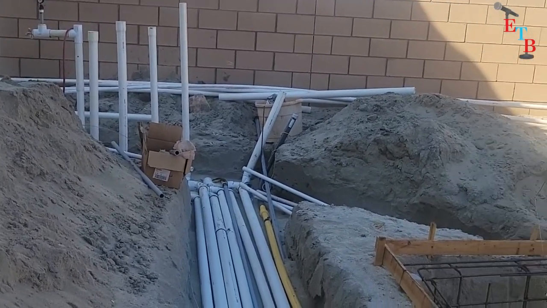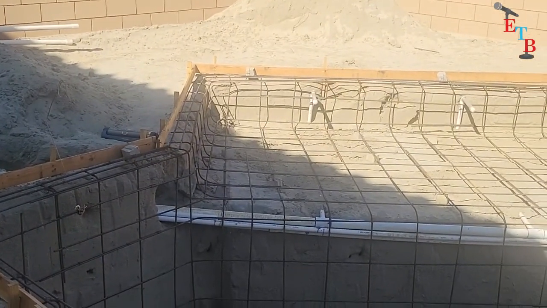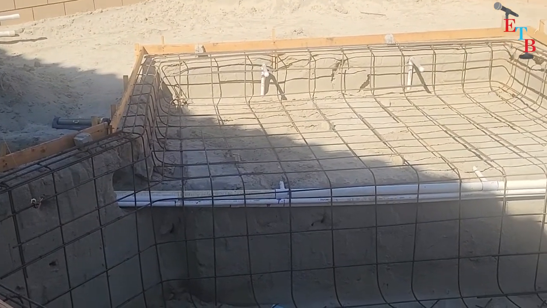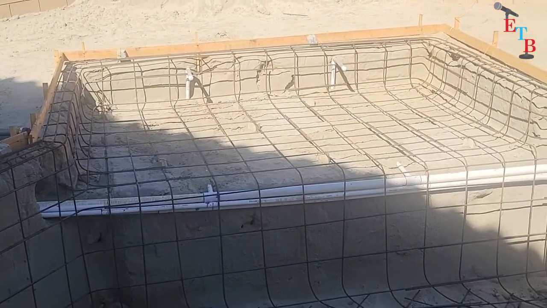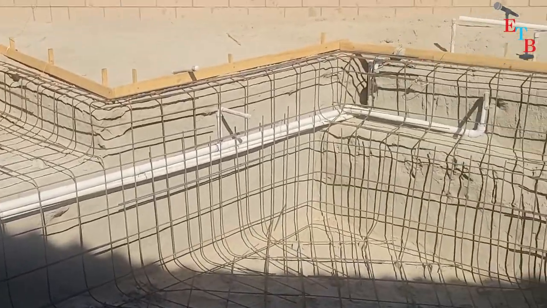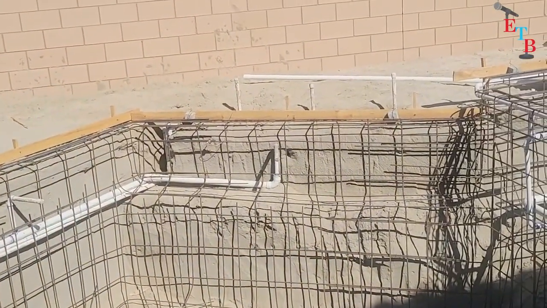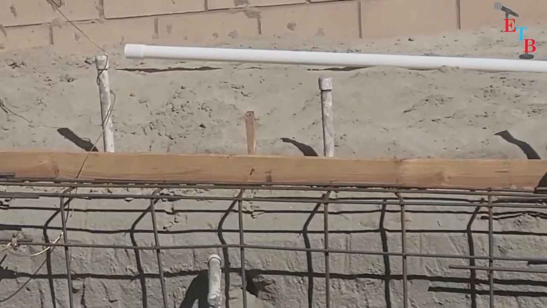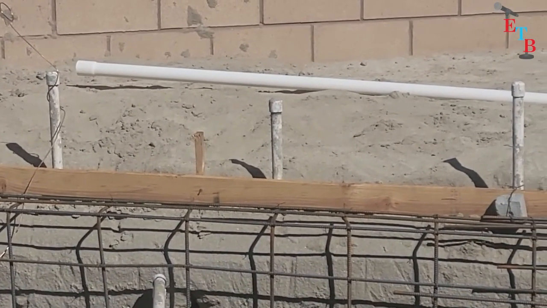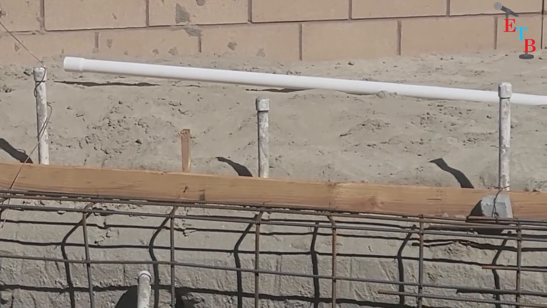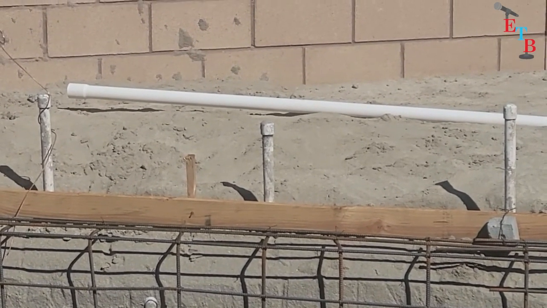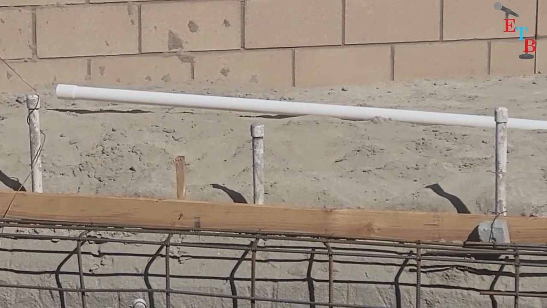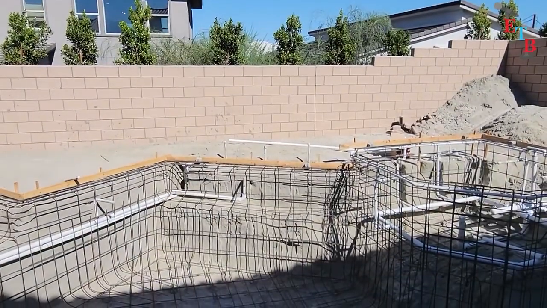So it's very exciting, and now you can really see the shape of that ledge shelf that is for the chaise lounges. And over here, let's see if I can make it go closer. Those 3 pipes coming up are our fountain feature. So they will spout water up over the pool when we turn on that system.